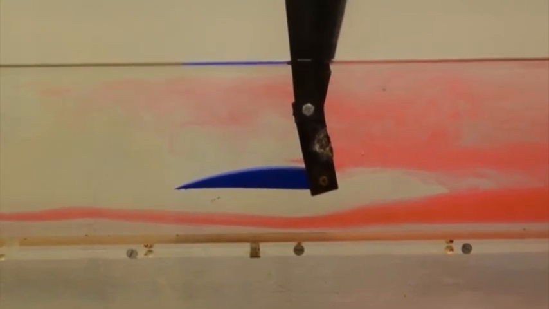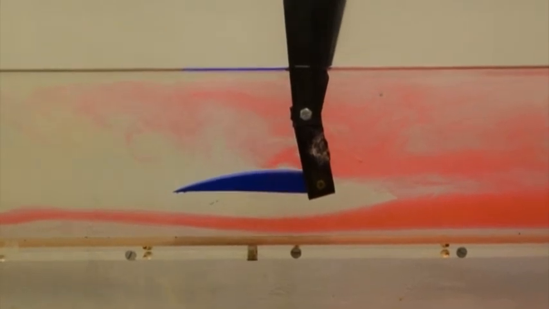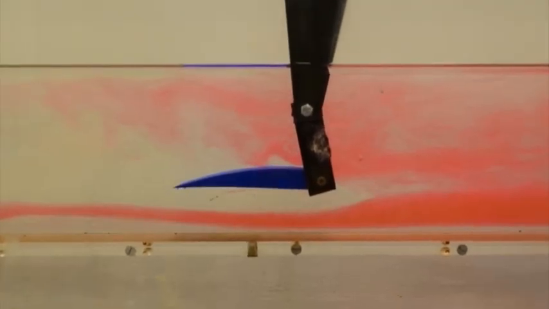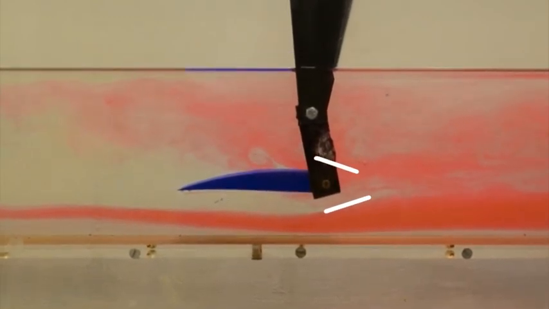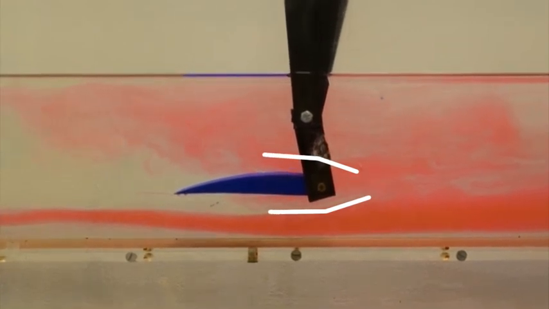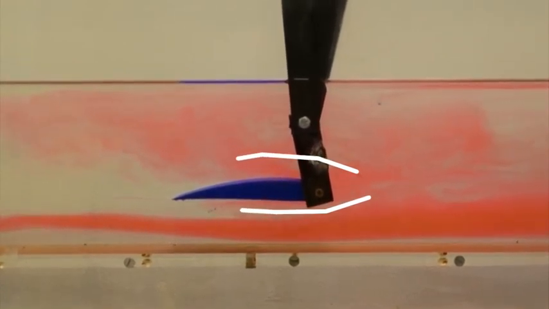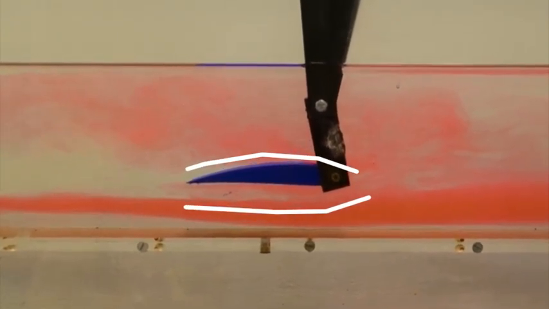As we can see in the video, the airfoil acts as an obstruction to the flow of the particles. The particles slow down and diverge around the airfoil. Beyond the tip of the airfoil, velocity increases to the initial value as there is no obstruction and the streamlines converge.